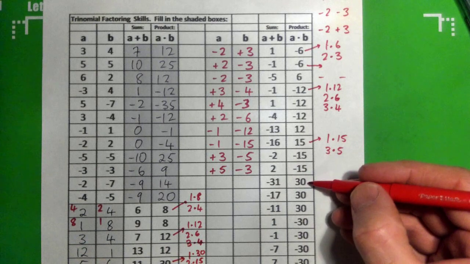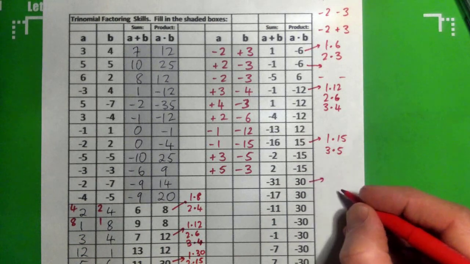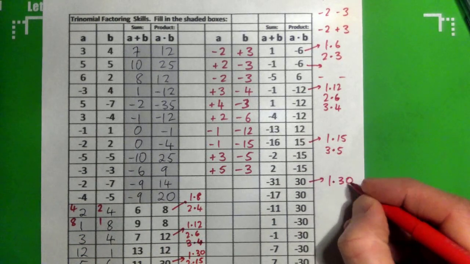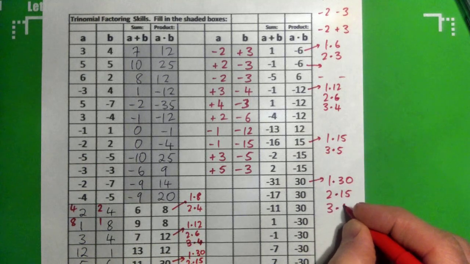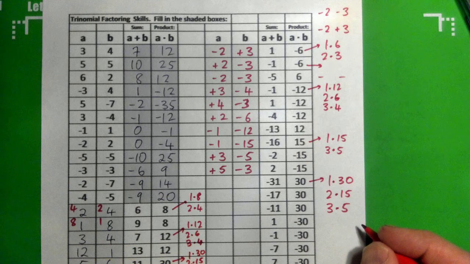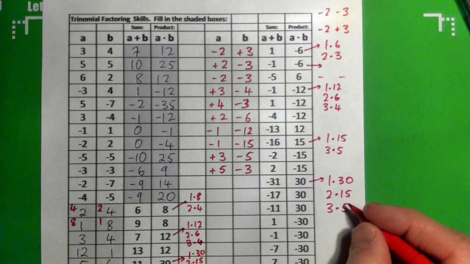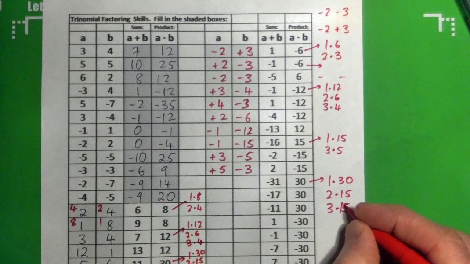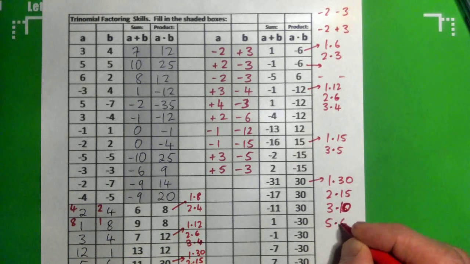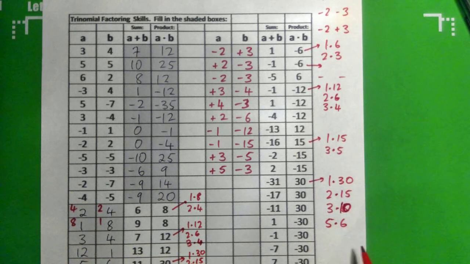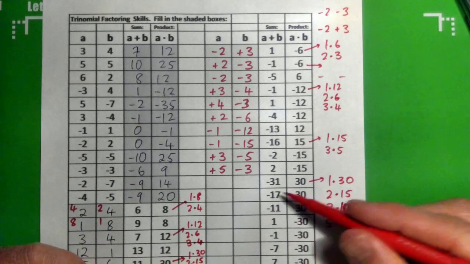Now we've got a whole bunch of 30s here. Let's list pairs of factors of 30. 1 times 30, 2 times 15, 3 times 10, 5 times 6. Those are all the pairs of factors of 30. So we're going to use those pairs to figure out this stuff.